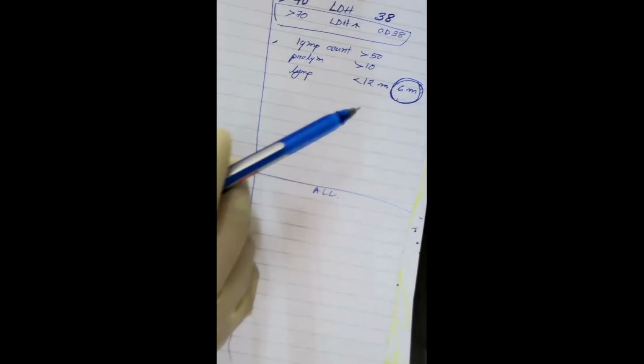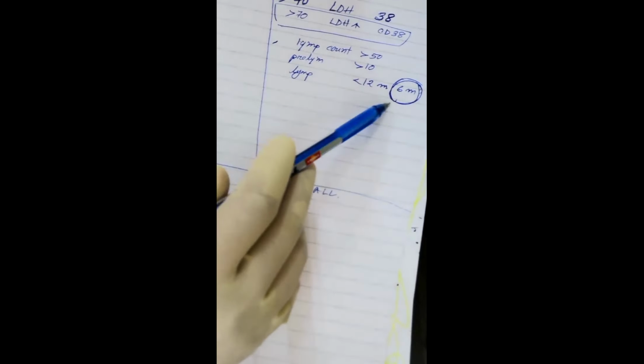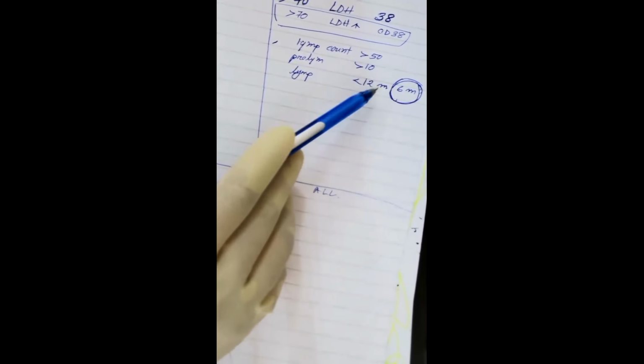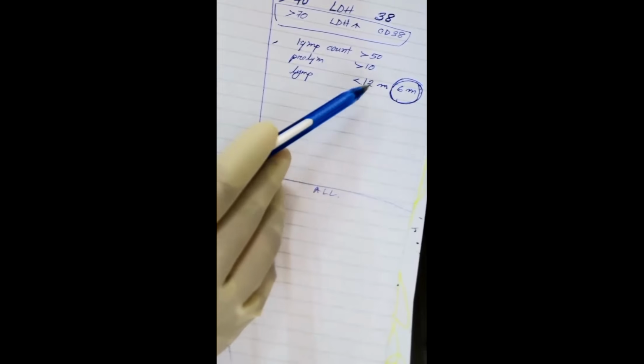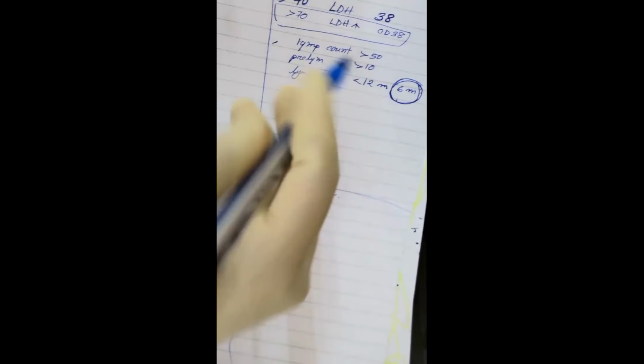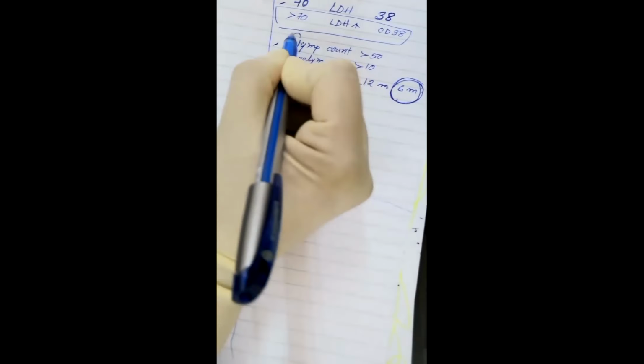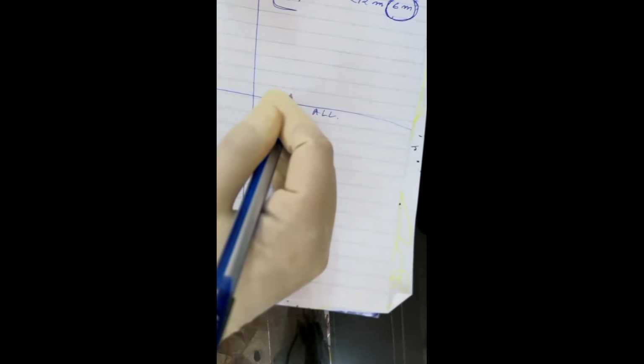So for those B symptoms the doubling period is less than 6 months, but here the doubling period is less than 12 months. So these 3 you can remember as associated with lymphocyte. Some other things are there that if you are solving questions, you will get them.